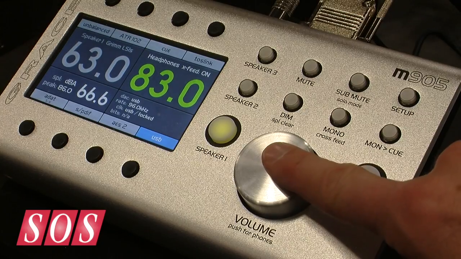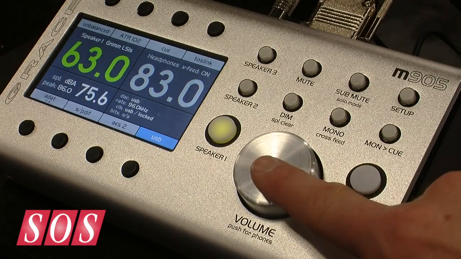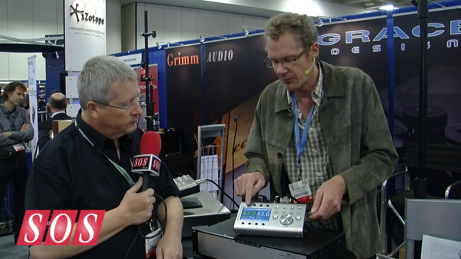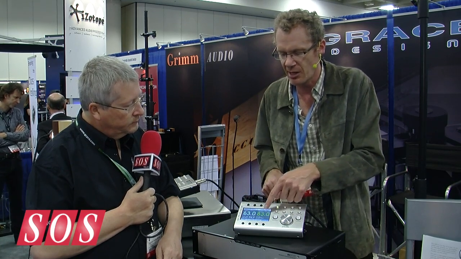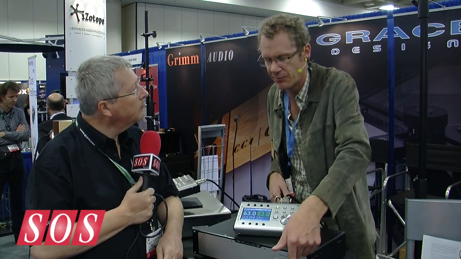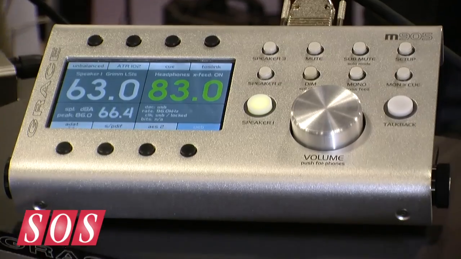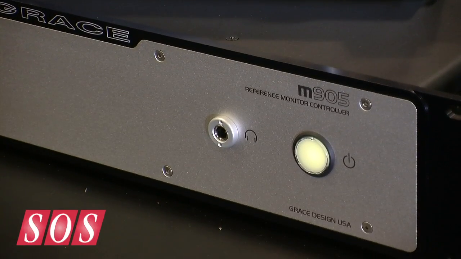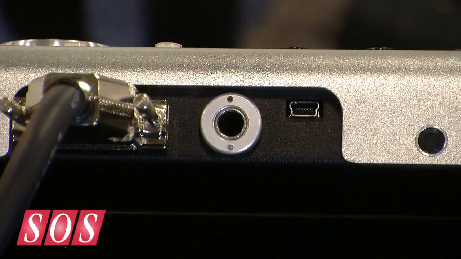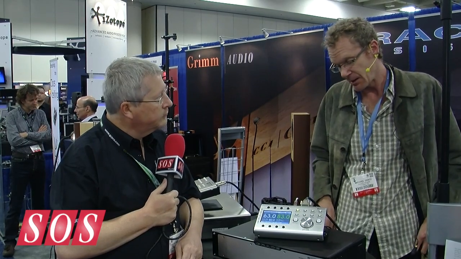A tap of the encoder button switches the volume control from the control room speakers to the headphone output, and there's a reference headphone amp built into the 905 with jacks available on the front panel as well as on the remote control itself. Great. So that's the basic view of the 905.